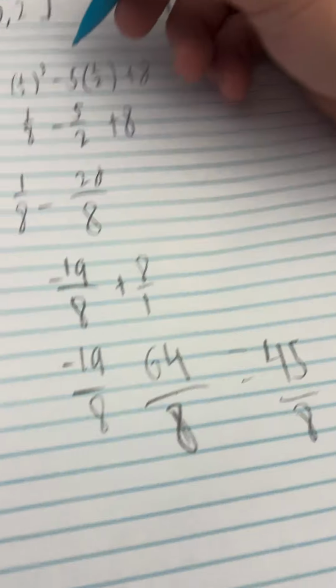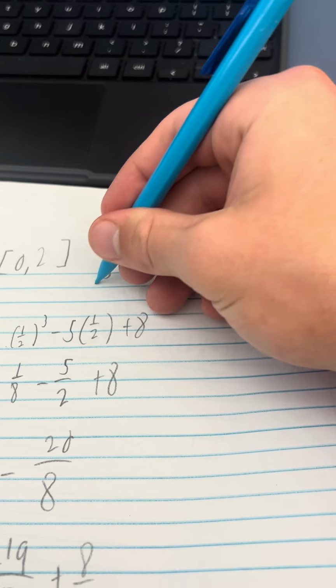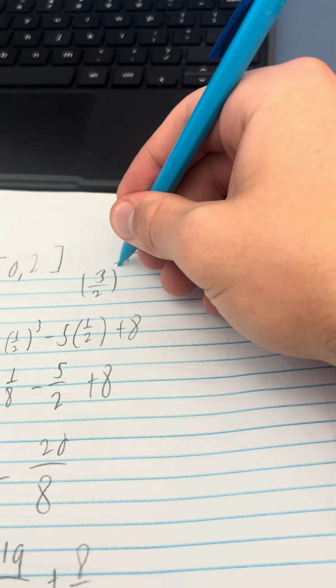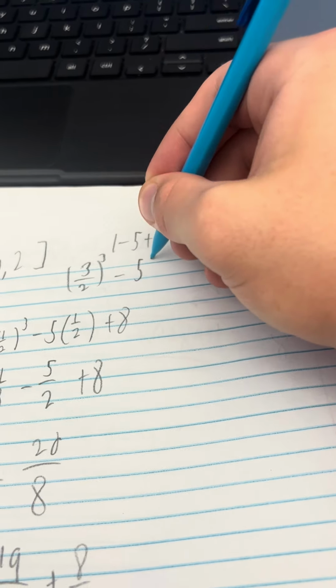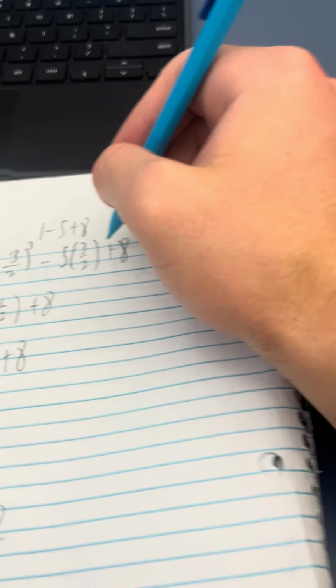All right, and then the last one, because we're only doing 4 subintervals, equals 3/2. So you just have to plug it into this equation. I'll put it up here so that I could actually have room. So 3/2 cubed minus 5 times 3/2 plus 8.